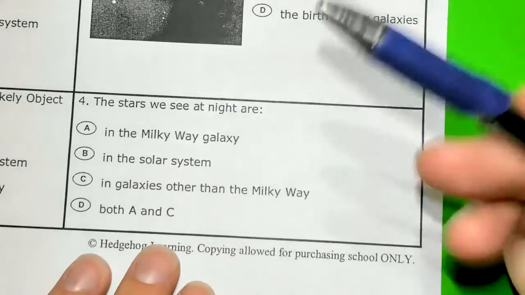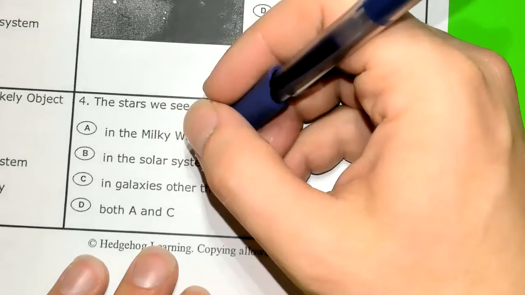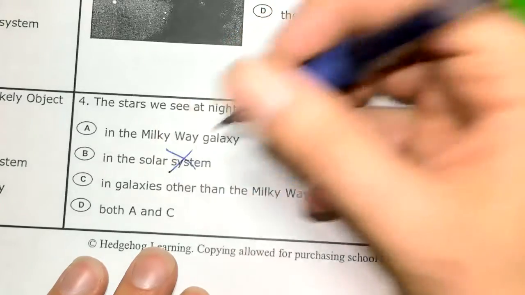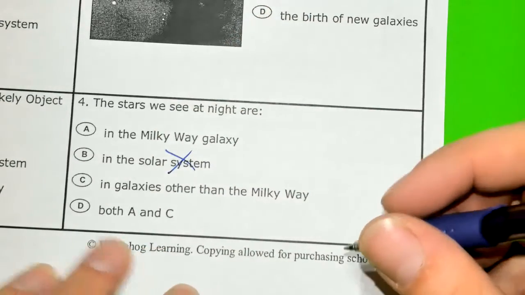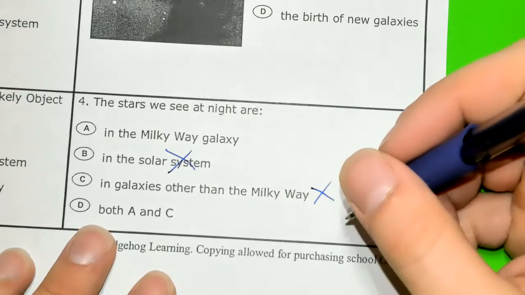But all those little dots, guys, those are just stars in our solar system. We can't see stars in other solar systems without the help of a telescope, or even a telescope up in space and a satellite, right? Like the Hubble. But in this situation, guys, it's everything in our Milky Way galaxy, not the solar system, because there's only one sun in the solar system, right? One star, our sun right now. In galaxies other than the Milky Way, this is incorrect because that's way too far away.